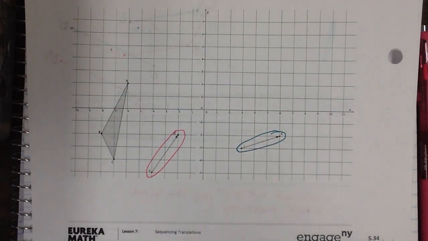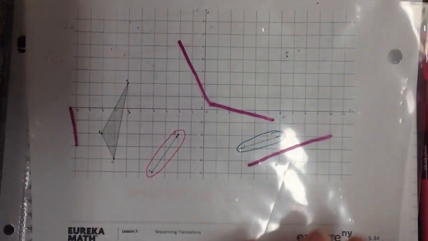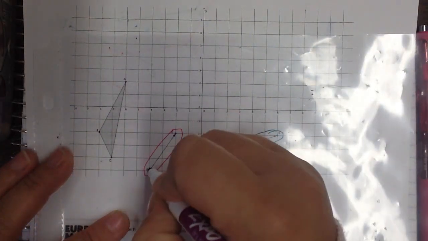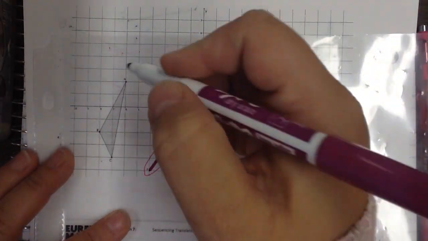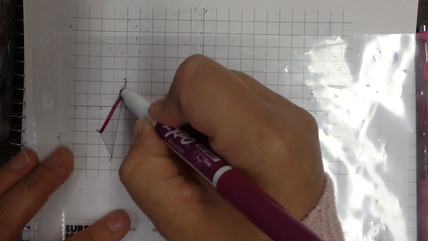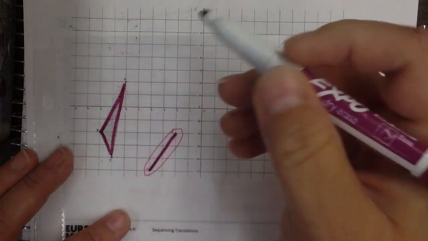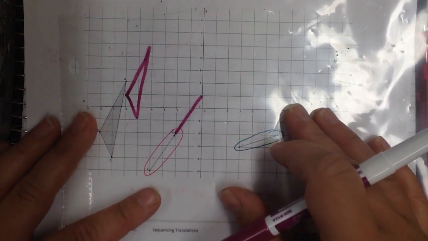You're more than welcome to do this with your sheet protector, if that helps you. Let me show you how you would do that. You would draw this, you would trace your triangle, and then you would move it.